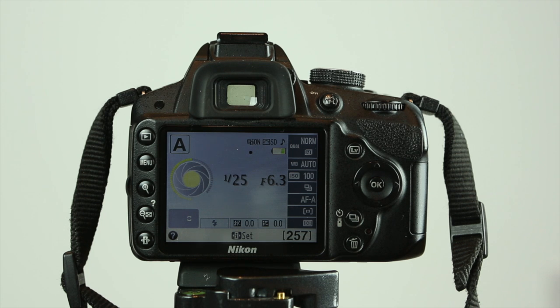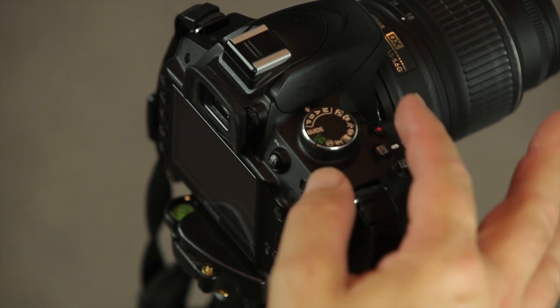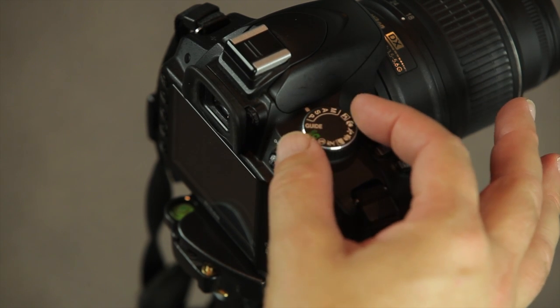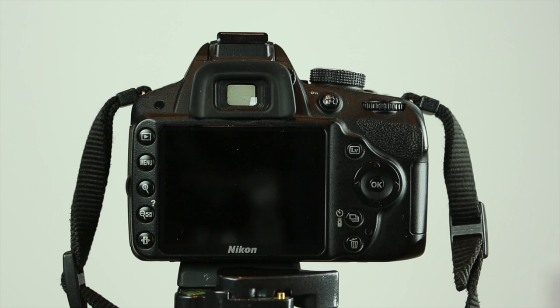In this video, we're going to simply look at how to change the metering mode. Now, what is the metering mode? When we've just been looking at aperture priority and shutter priority, or even the manual mode, the camera is working out what it thinks is the right exposure.